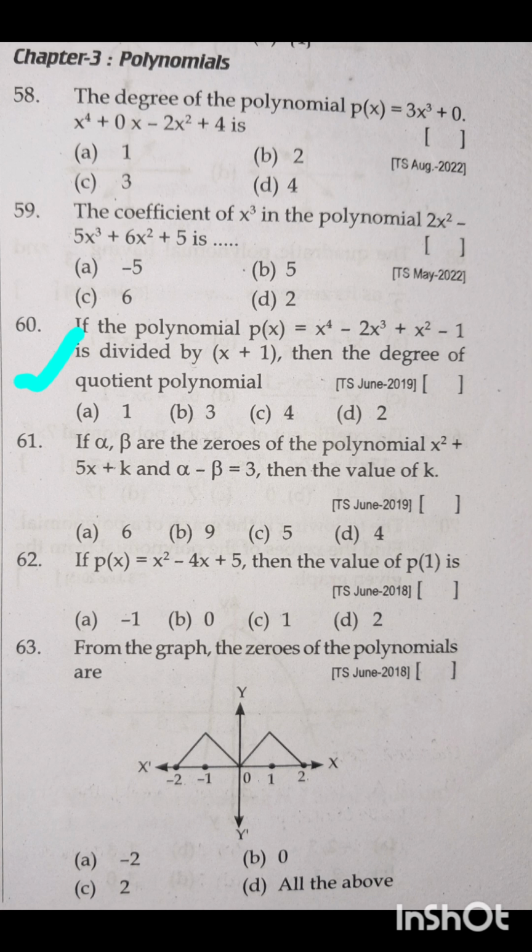Next, if the polynomial p of x is equal to x power 4 minus 2x cube plus 2x square minus 1 is divided by x plus 1, then the degree of the quotient polynomial is. Here the polynomial is of degree 4, but when we are dividing by x plus 1, one degree will be reduced. So the degree of the quotient polynomial will be what? X power 4 by x is nothing but x cube, right? So the degree will be 3.